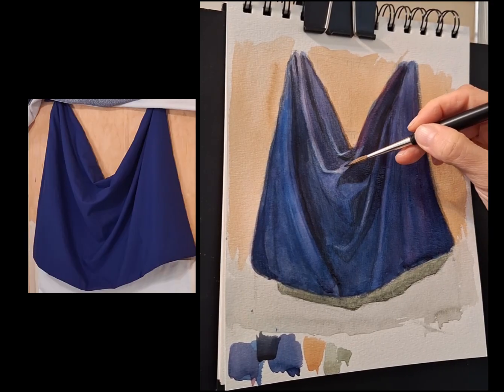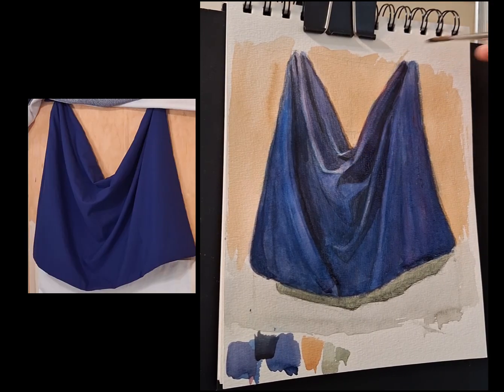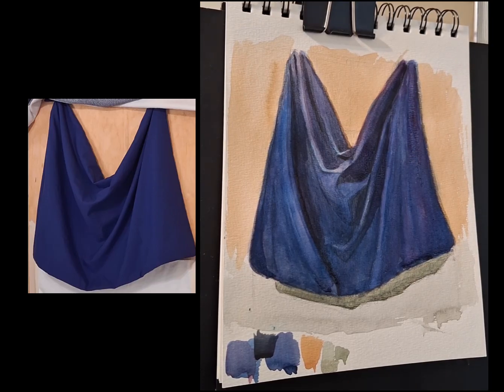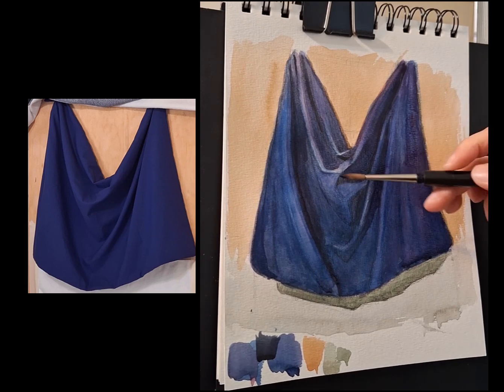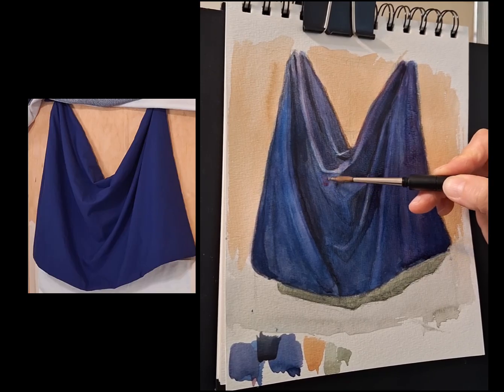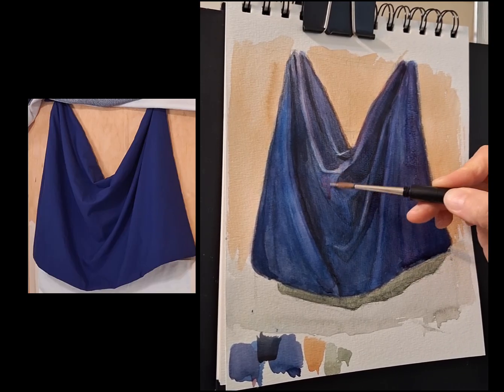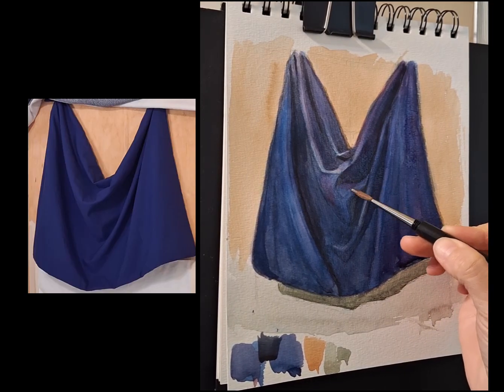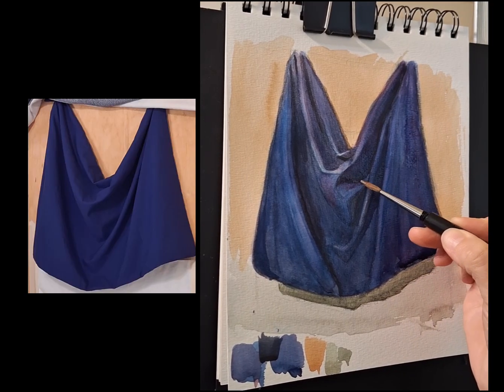Is that too rosy? Pick it up. All right, so I can add a bit more rosiness right here to kind of give it a bit more emphasis of my rosier hues.